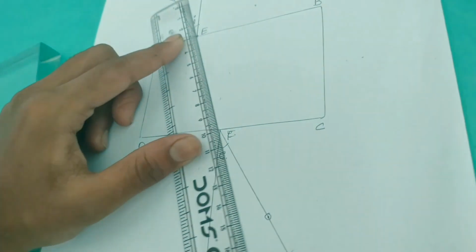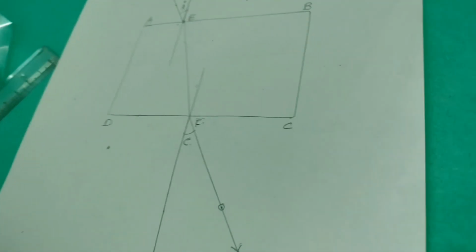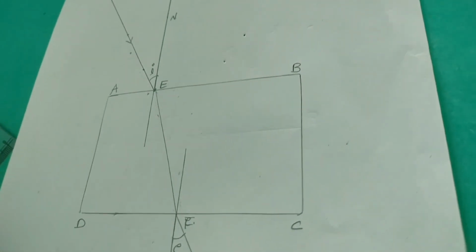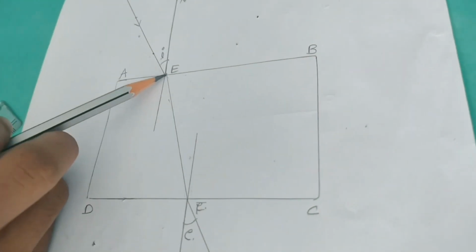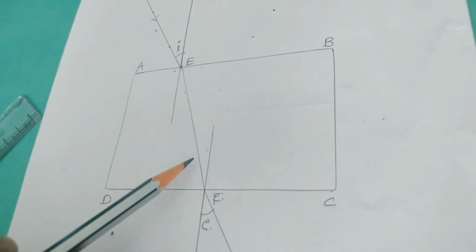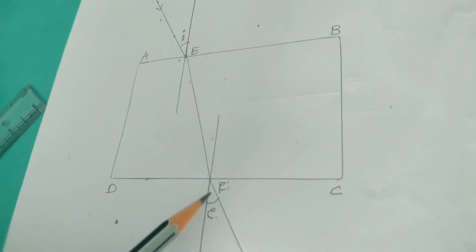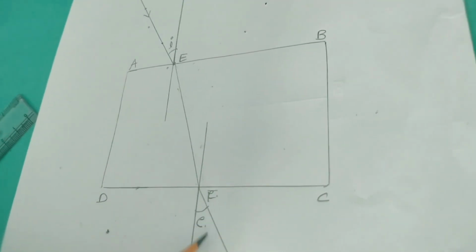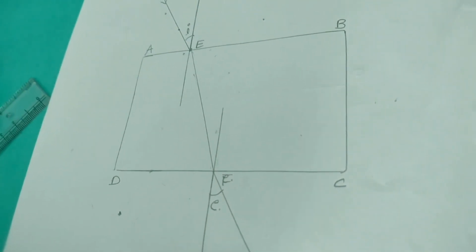Join E and F. You can see that the light coming from air and entering the glass slab bent towards the normal, and going from the glass slab to air, it is bending away from the normal.